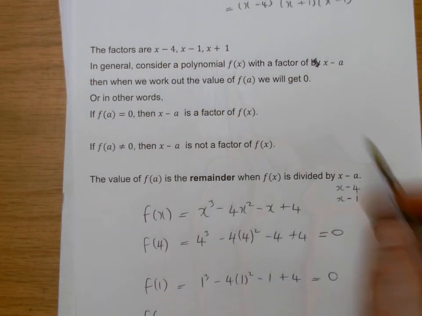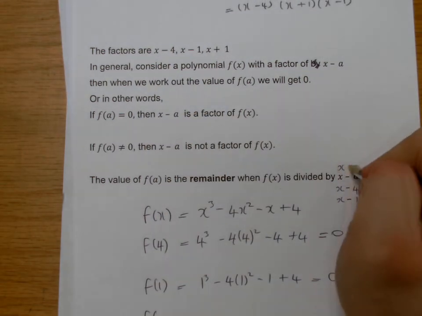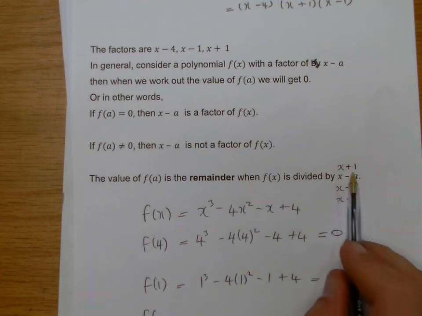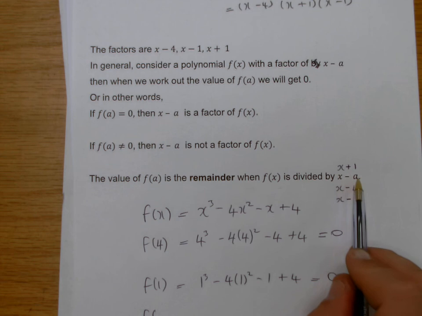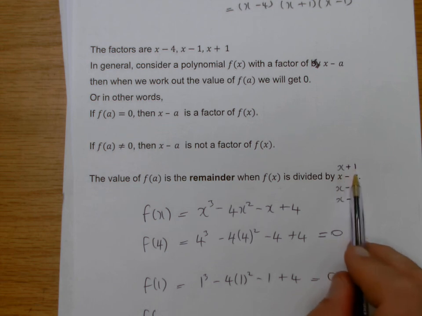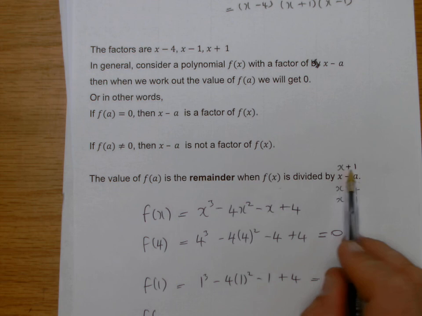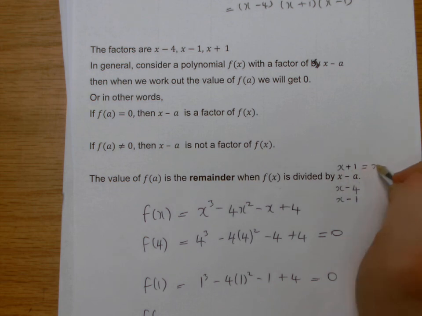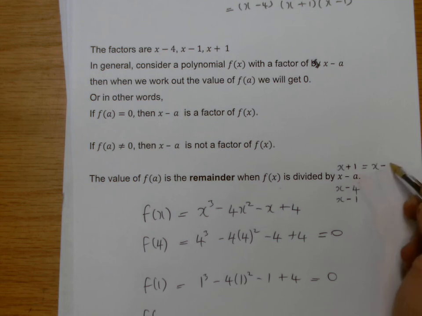What's the other one? x plus 1. Now, we've got to be careful here. If this is the general term, x minus a, and I've got x plus 1, think about what a is going to be in this case. I need to rewrite this so that I've got a minus here, so I could rewrite this as x minus, and then a would have to be minus 1.